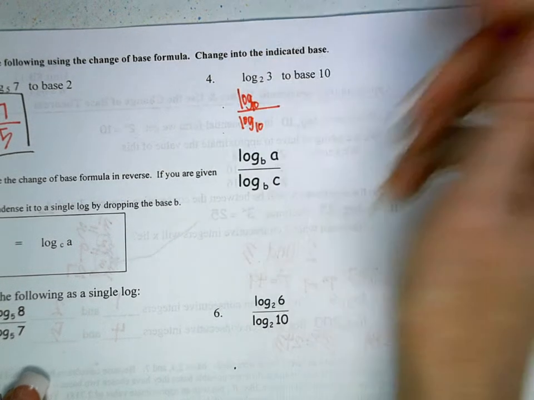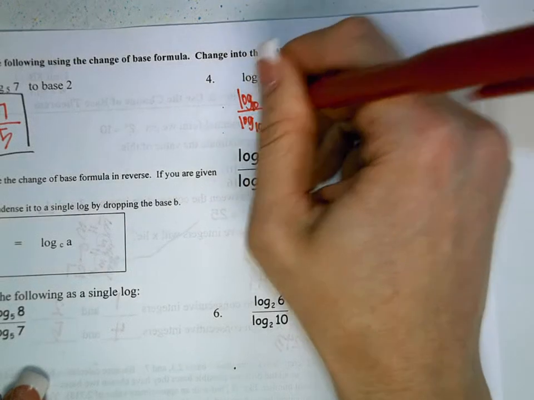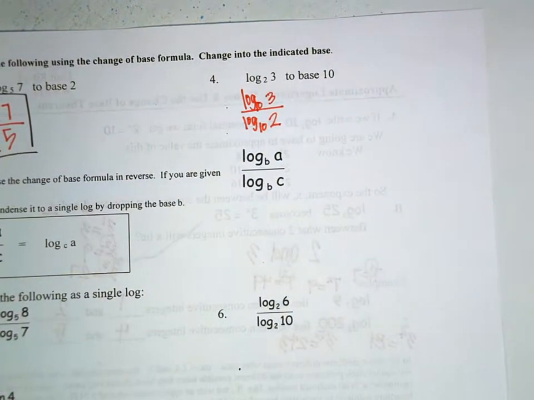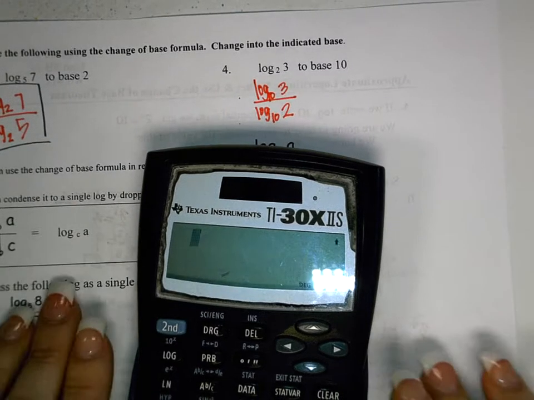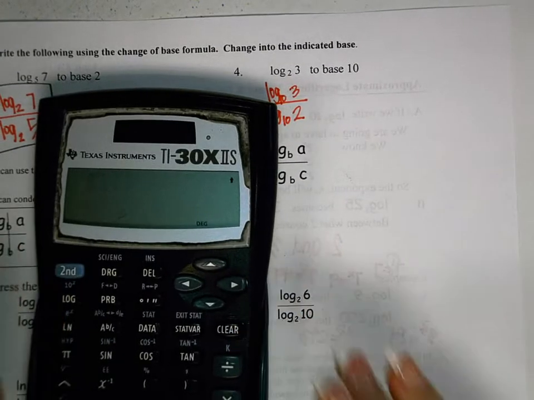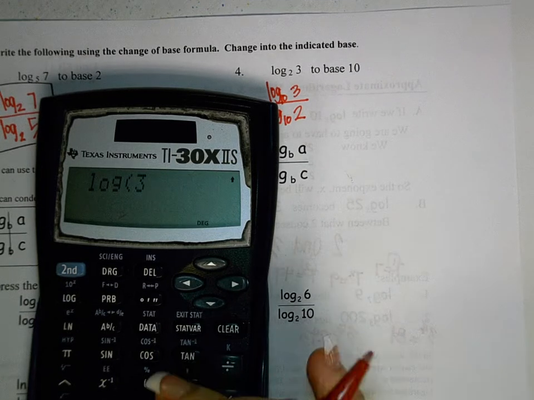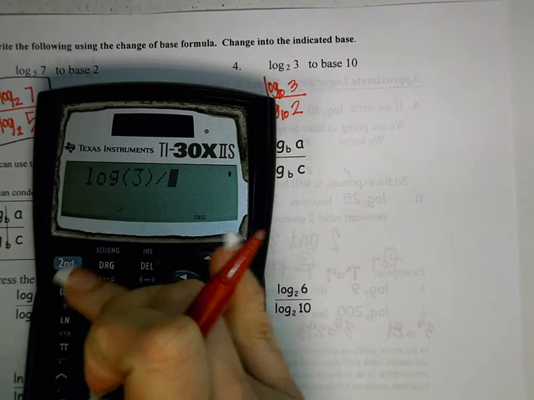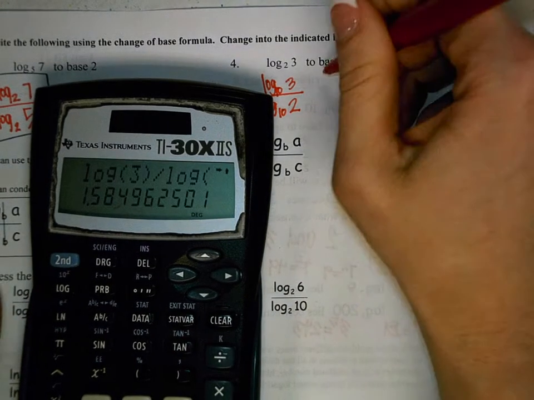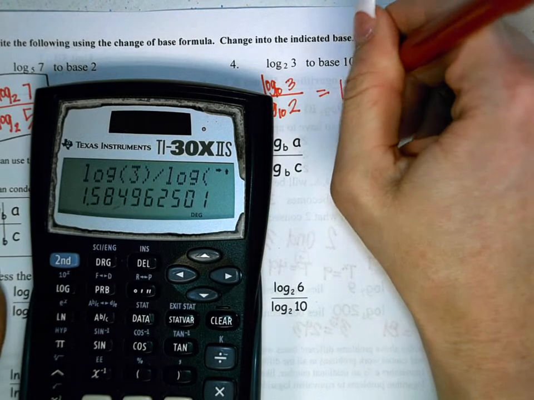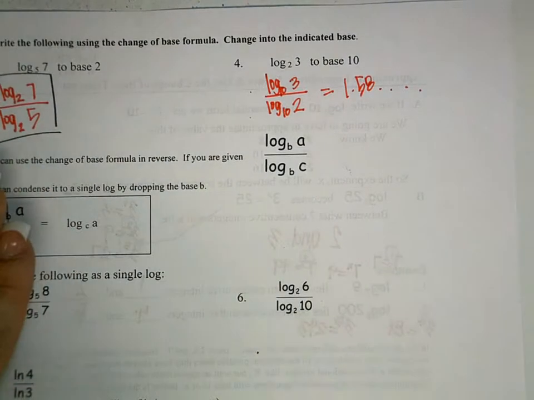Log base 10 of, which one goes on the top, which one goes on the bottom? 3 on the top, 2 on the bottom. So technically, since this is in base 10 now, I could use a calculator. I don't know if you can really see that. And you could find log of 3 divided by log of 2. Technically, we could get an answer here. So that would be 1.58 dot dot dot. Okay, so that's the reason behind change of base.